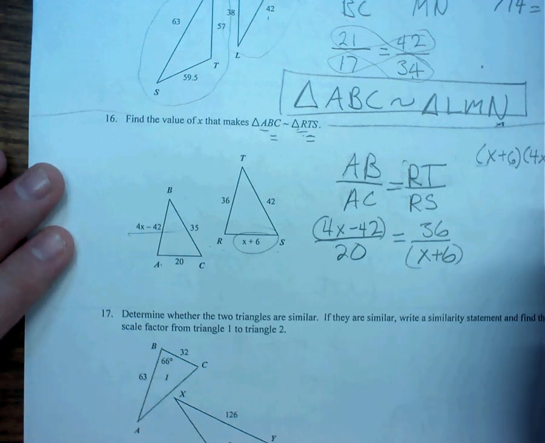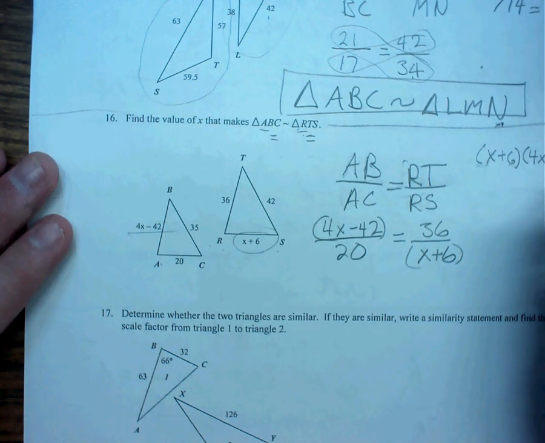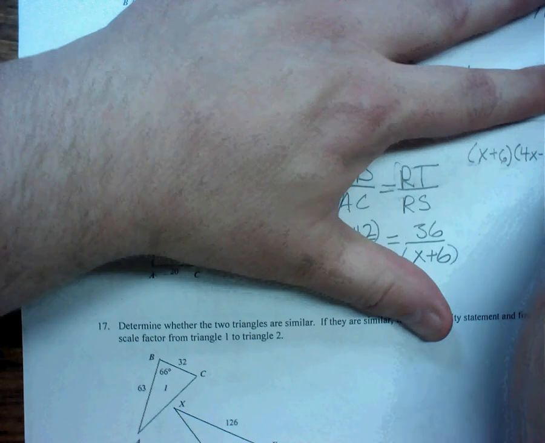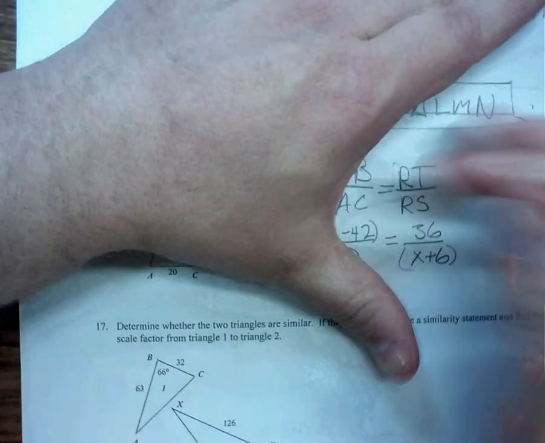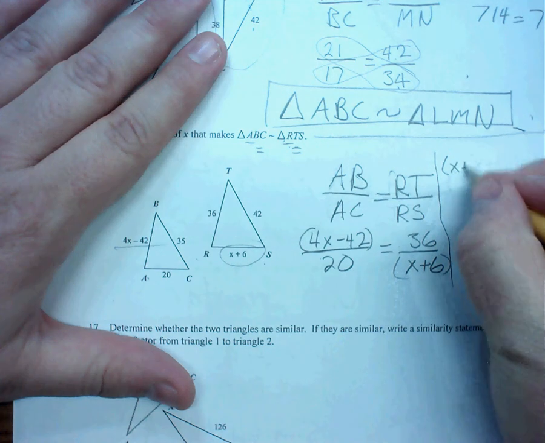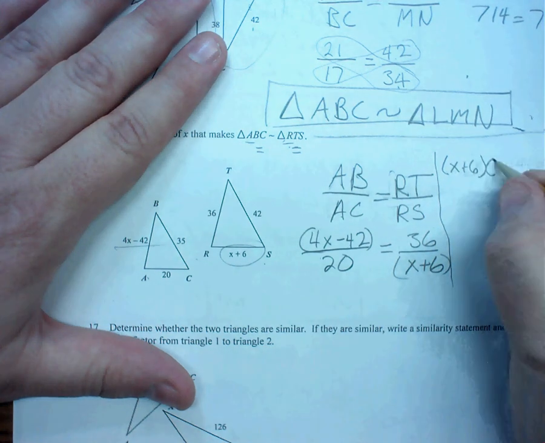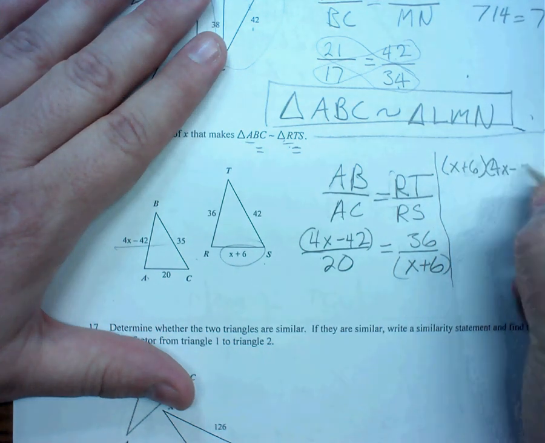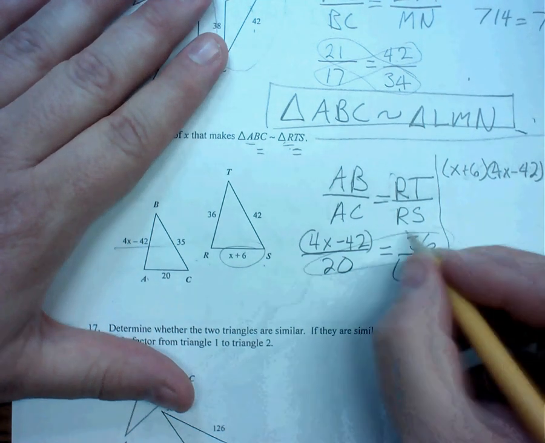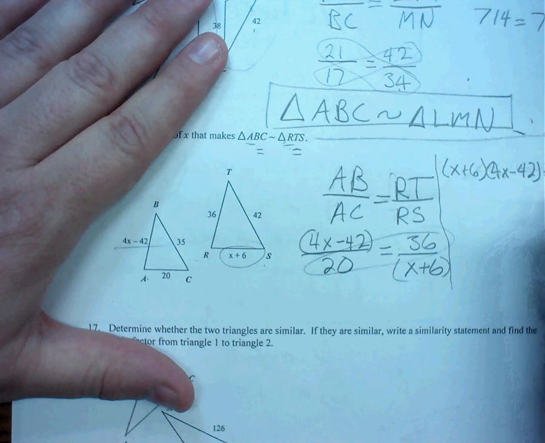That has to be set equal to, oh, I didn't really give myself room. Let me do it like this. Let me give myself a little more room. x plus 6 times the quantity 4x minus 42 is equal to, cross multiply this stuff, 20 times 36. And I heard somebody say that equals 720.